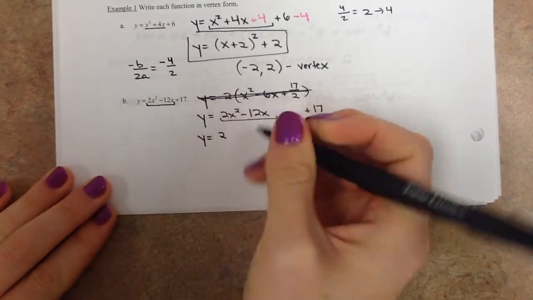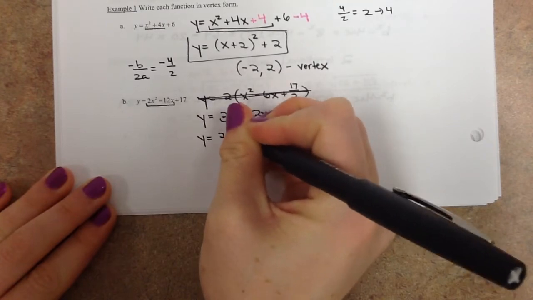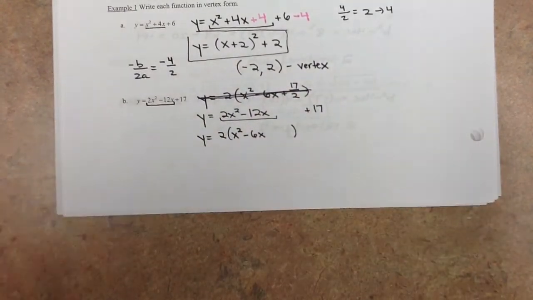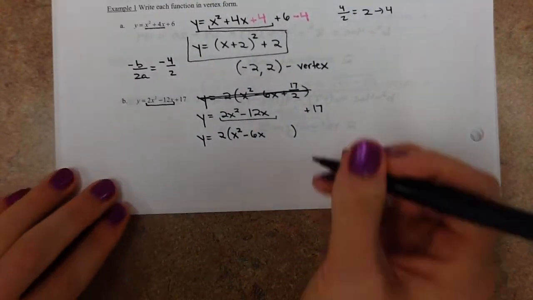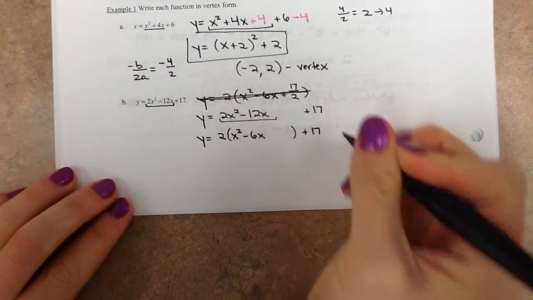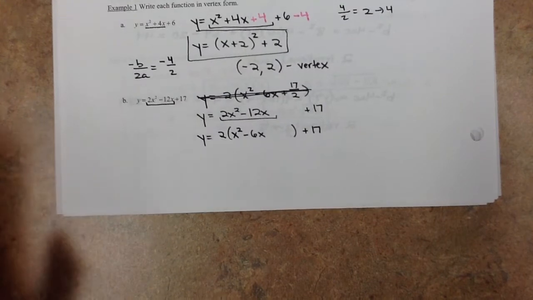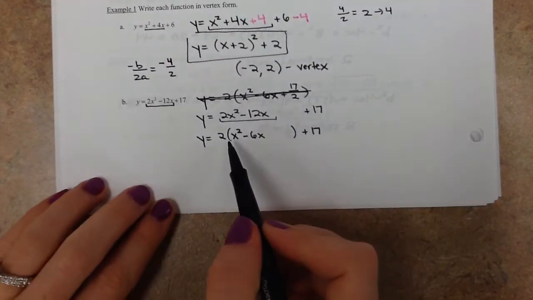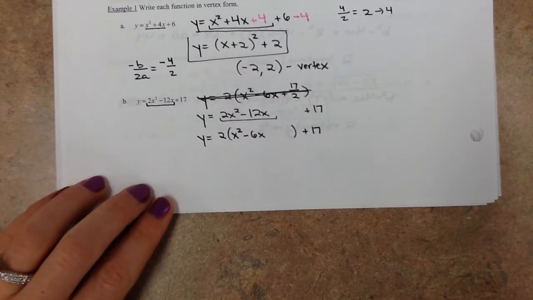So y equals, I'm going to factor out a 2. I will have an x squared minus 6x, just like I did up above. Leave a little space because I am going to have to complete the square inside the parentheses. And then the positive 17 is just hanging out on the outside. It wasn't the constant that we needed, so we didn't need to factor out a 2. Okay, so next thing, inside the parentheses, we are going to complete the square.